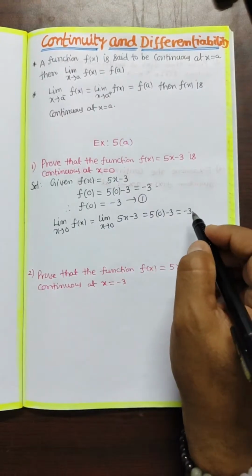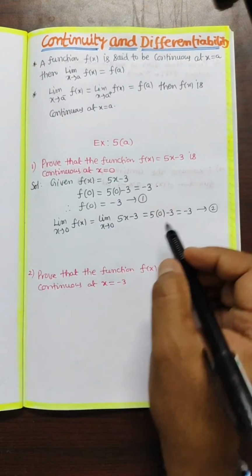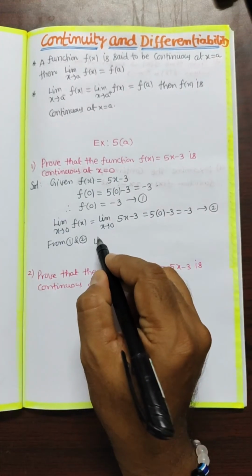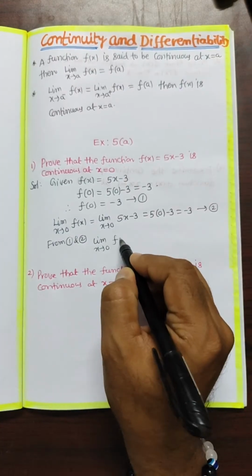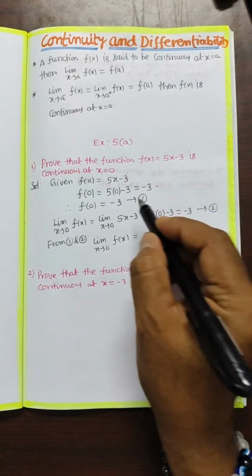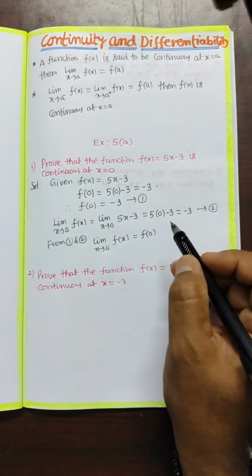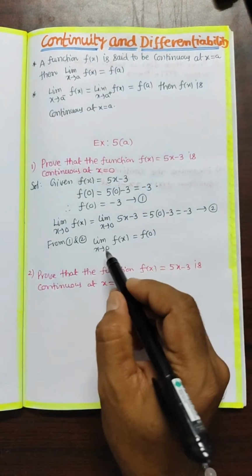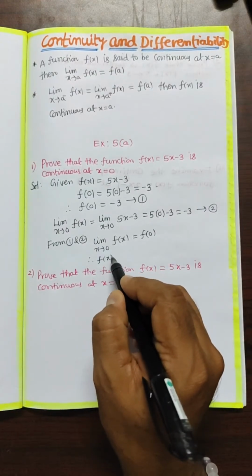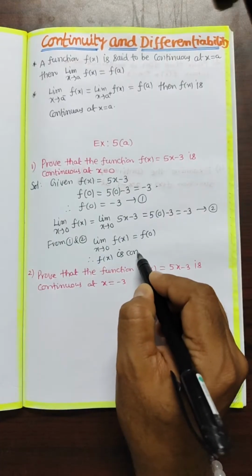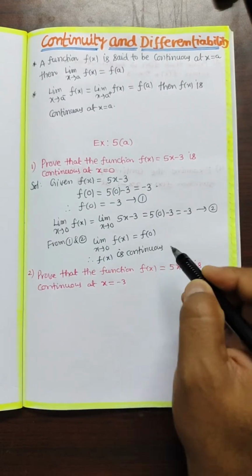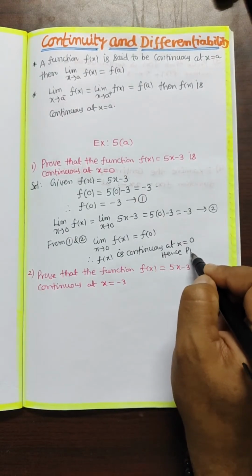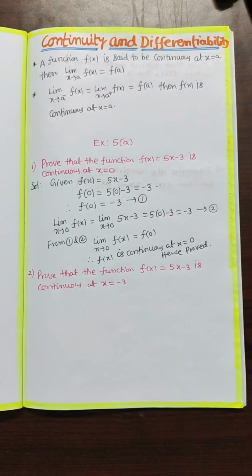So therefore, from 1 and 2, we conclude that limit x tends to 0, f of x is equal to minus 3, which is equal to f of 0 only. So it is in the form of limit x tends to a, f of x equal to f of a, then it is continuous at x is equal to a. Therefore, f of x is continuous at x is equal to 0. Hence, proved. We proved, dear students.